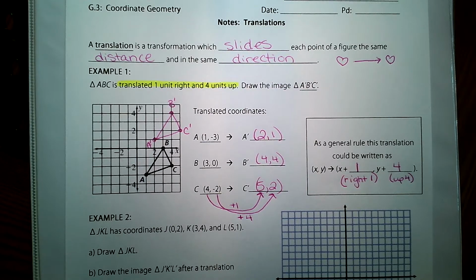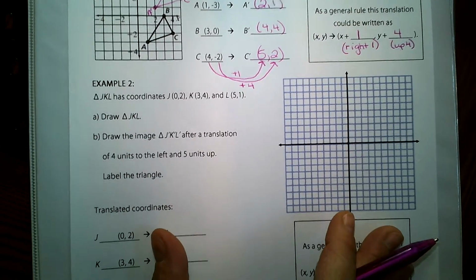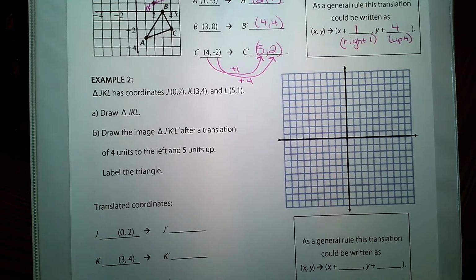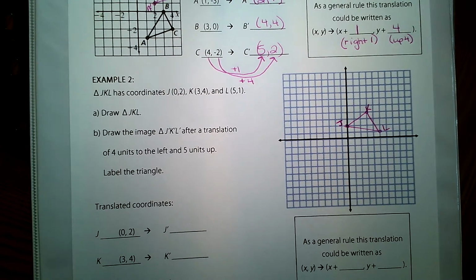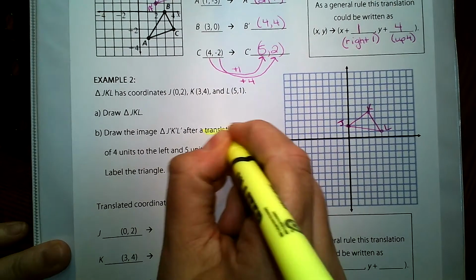Okay, let's check out example 2. Example 2 says triangle JKL has coordinates 0, 2, 3, 4, and 5, 1. Step 1, draw triangle JKL. I'm going to pause the video, take a moment, and draw your triangle. All right, check and see if your triangle JKL is in the same location as mine before we begin the translation.